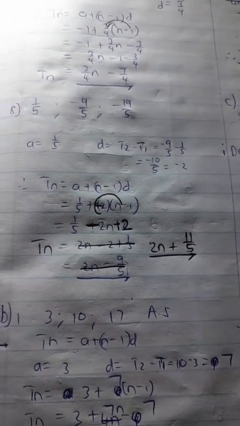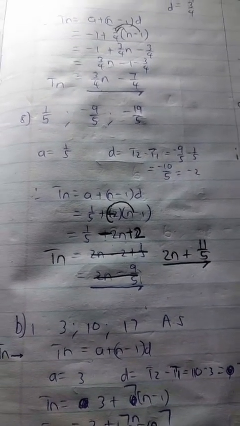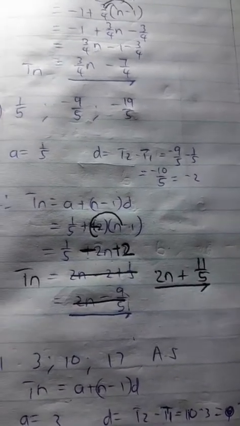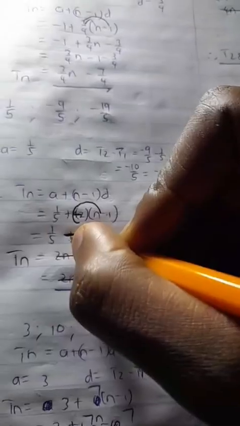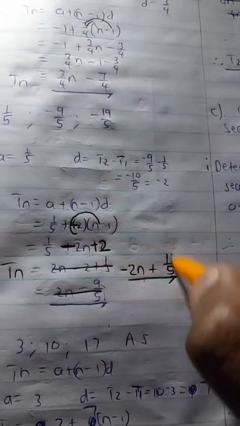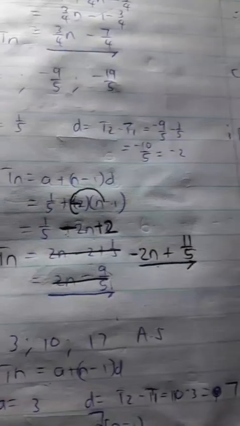Okay, so you see, I even make errors sometimes, and those errors can be made even by me. All right, remember as well, this was negative 2n. Okay, so negative 2n plus 11 over 5. Okay, sounds good? Hopefully it sounds good, guys.